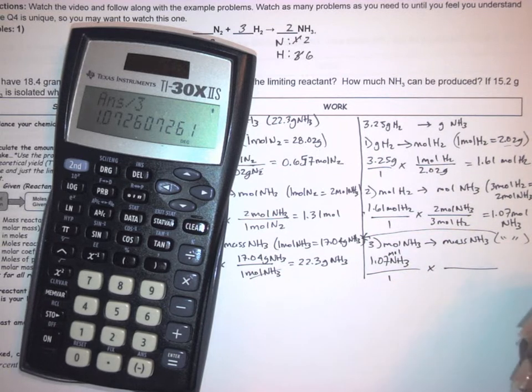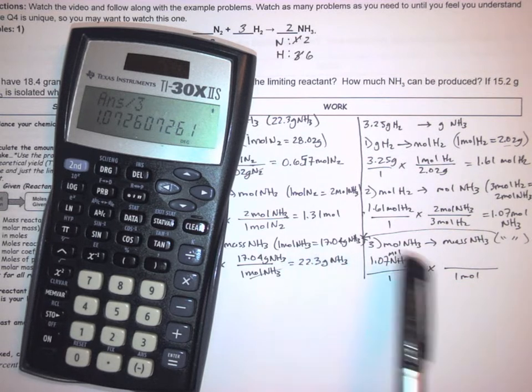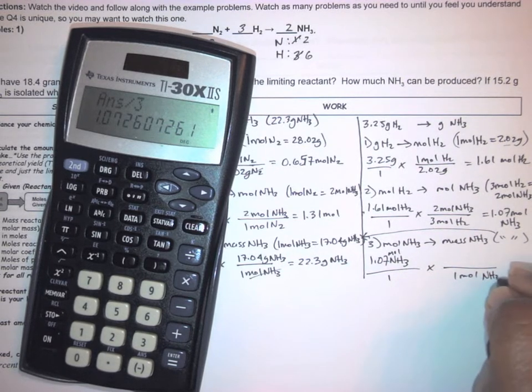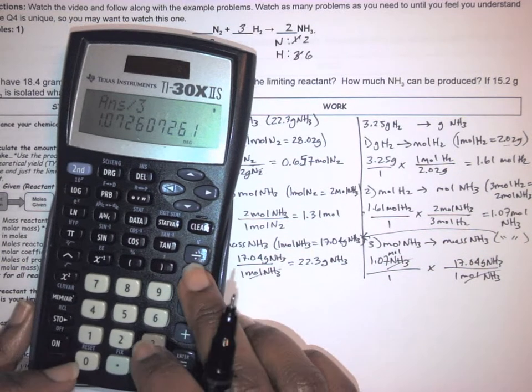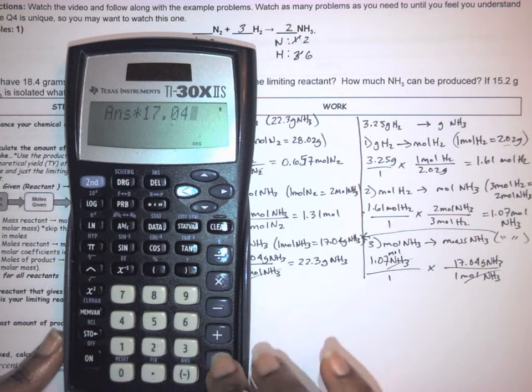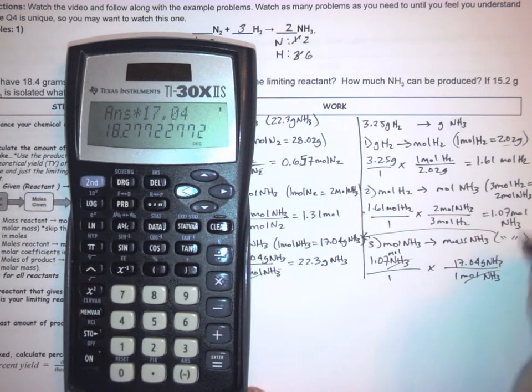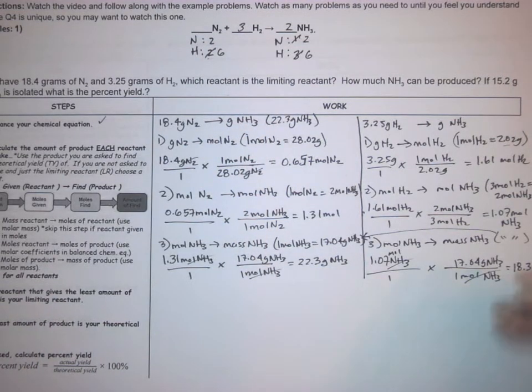And I want to calculate the mass of it and get rid of the mole, so the 1 mole goes on the bottom, 17.04 grams goes on top, take out my units there, and then times 17.04 and get 18.3 grams of NH3. Okay, so I have my 2 values now.